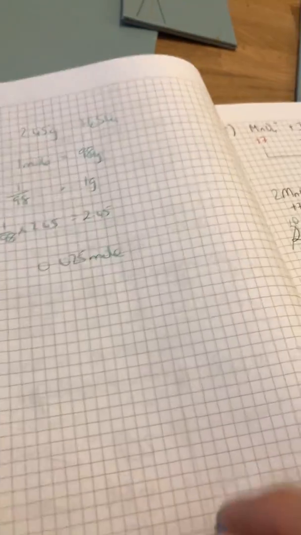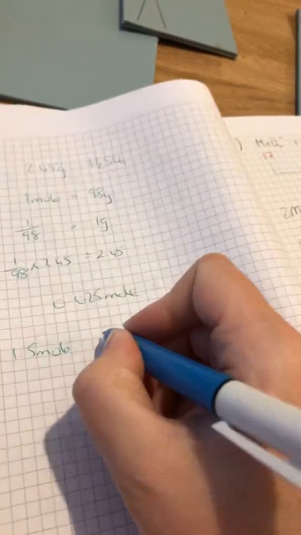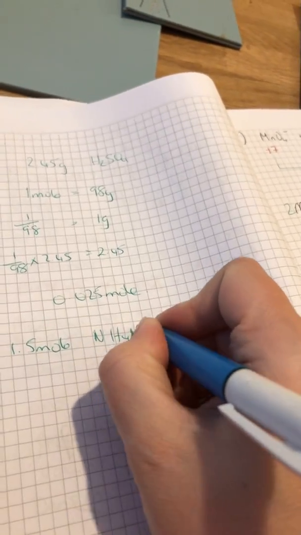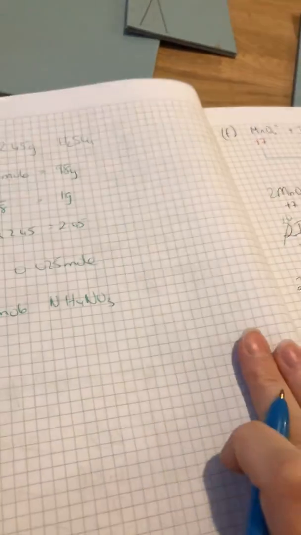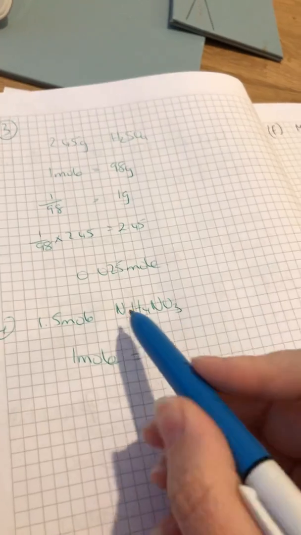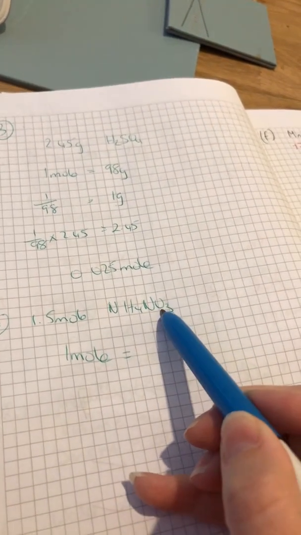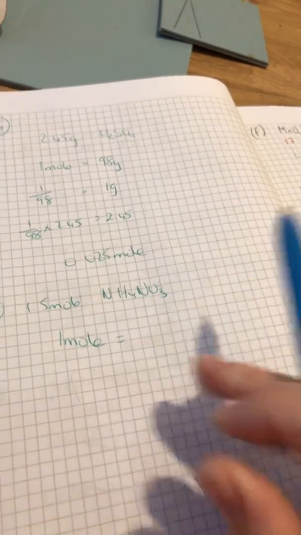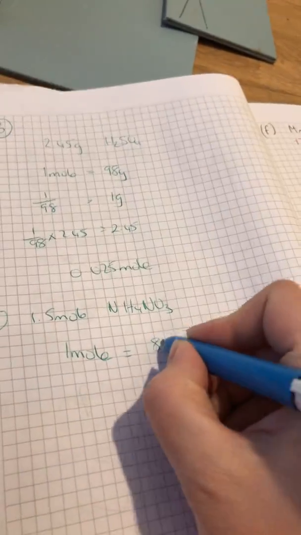This time you're told that you have 1.5 moles of NH4NO3, and you're asked what mass that's going to be. Again, the same starting point is how I've always done it. You work out what 1 mole of this is. So it's 14 plus 4 plus 14 plus 3 by 16. Where are those numbers coming from? Again, the periodic table and the atomic masses. So that adds up to 80 grams. So 1 mole is equal to 80 grams.